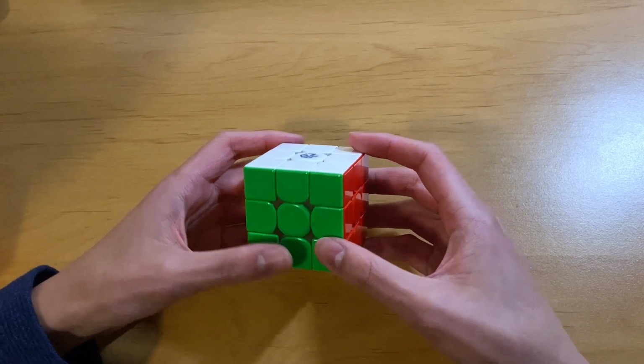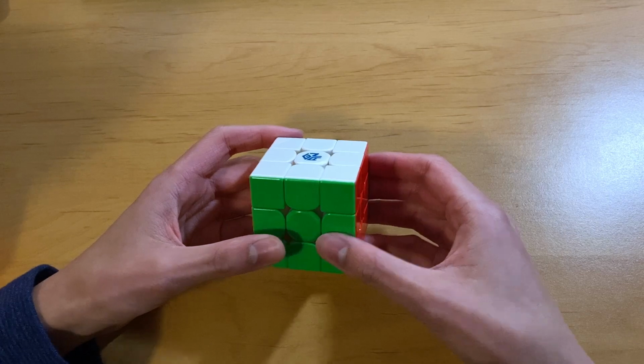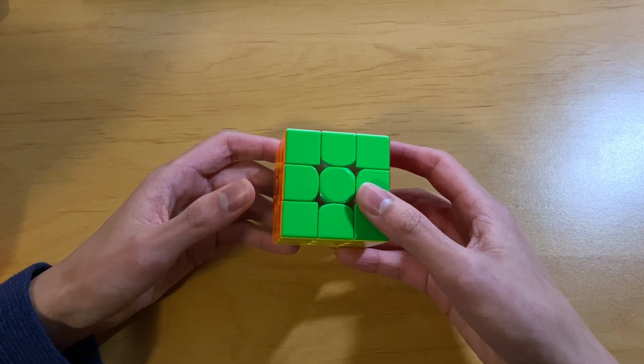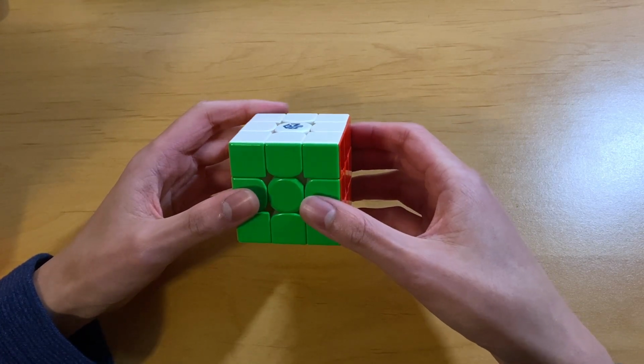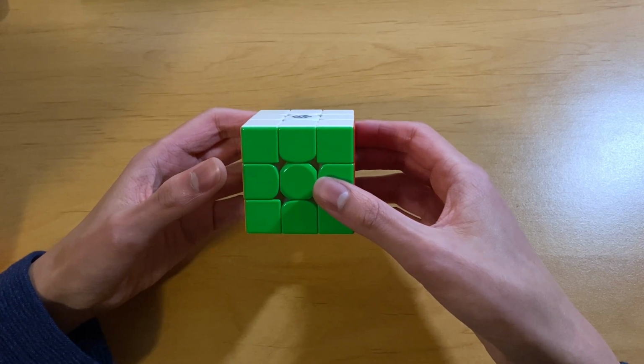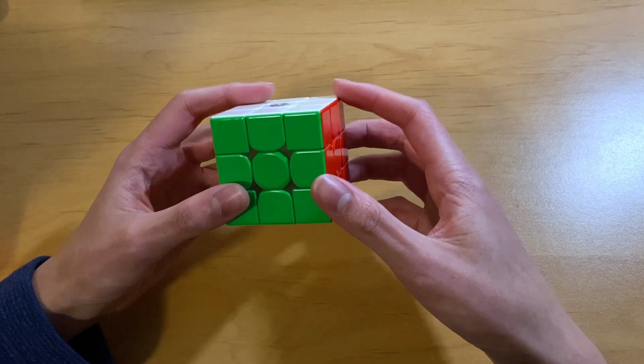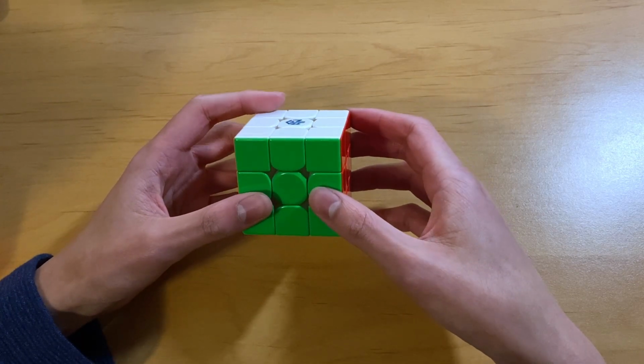This video is going to follow my process of learning DR, and at the end of it I'll reconstruct a 25 DR single. Keep in mind that this isn't a tutorial and it's more of an overview of what DR is. So first off, what exactly is domino reduction?